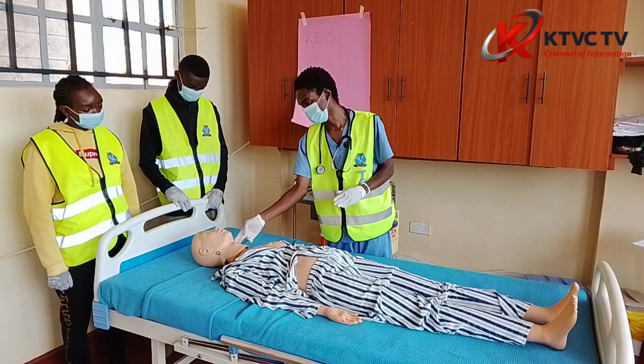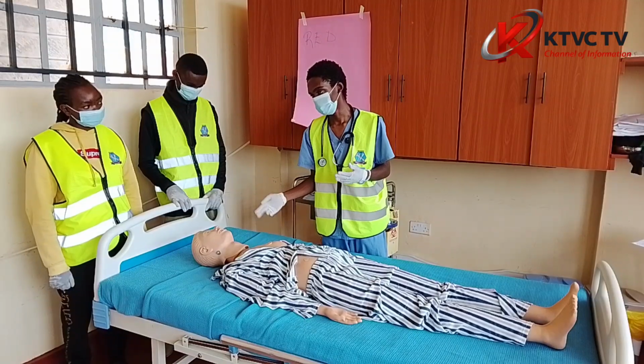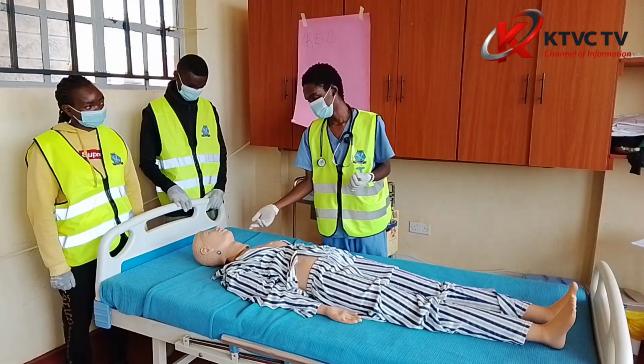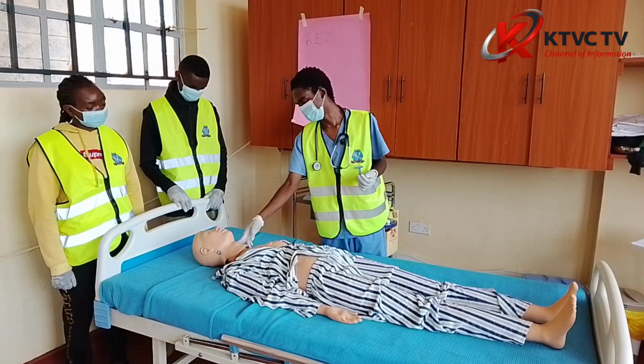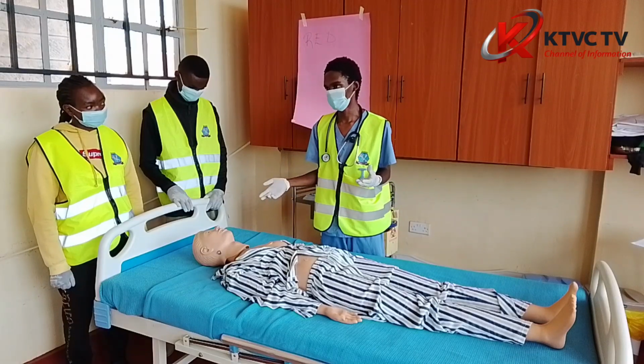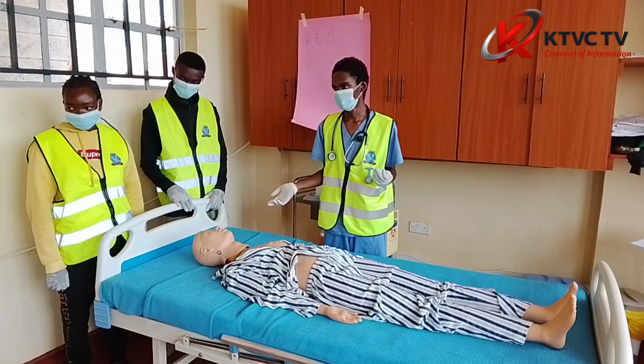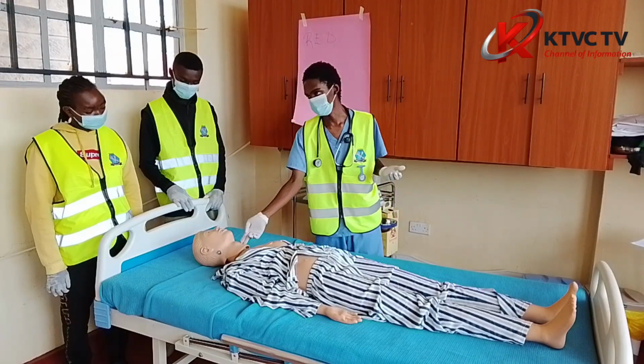In this scenario, you find that your casualty was not breathing and there was no pulse, so you will have to perform CPR.